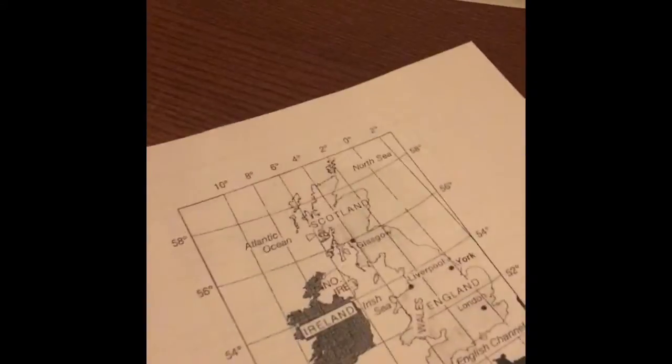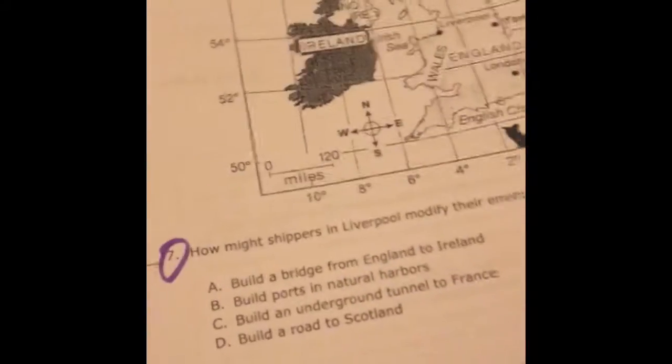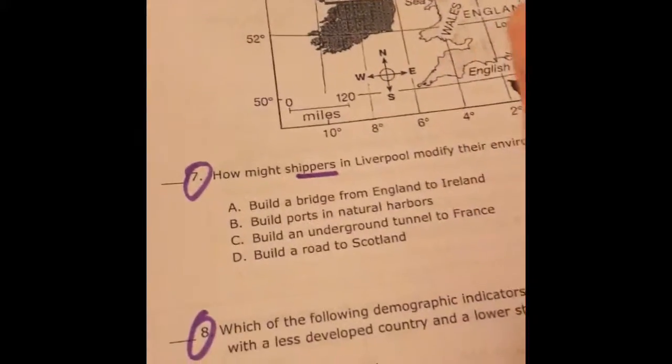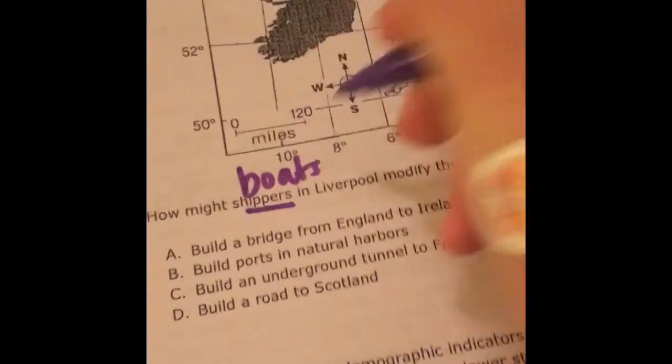The other question that quite a few of you guys missed is question number 7, and I think it was a vocabulary issue. So the first thing is, let's read the question. How might shippers in Liverpool modify their environment to improve the ocean trade? So a shipper is someone who, what do you think? Yeah, goes on a ship, right? So someone on a boat. So we have people that are in boats, and they're in Liverpool.